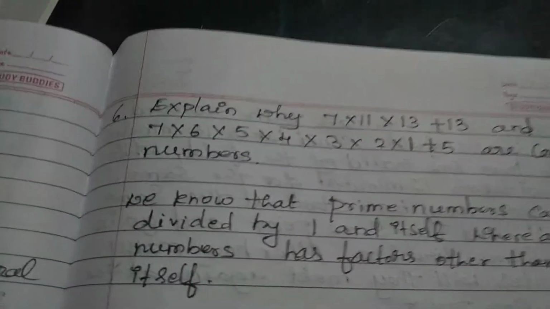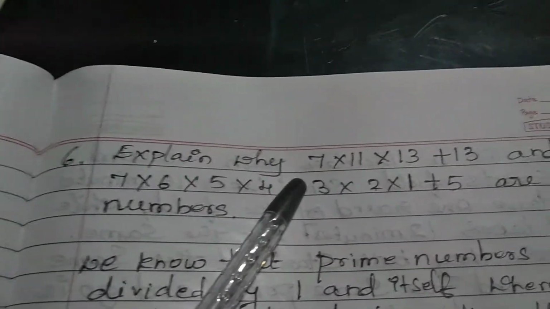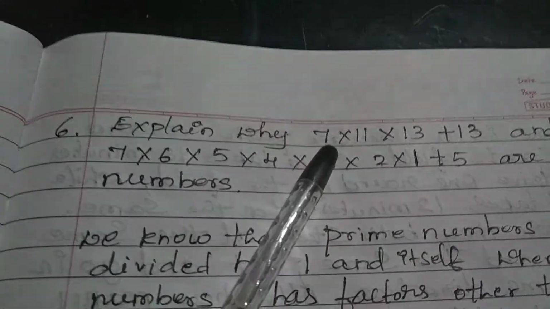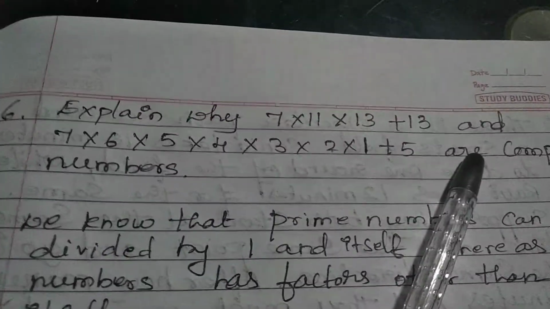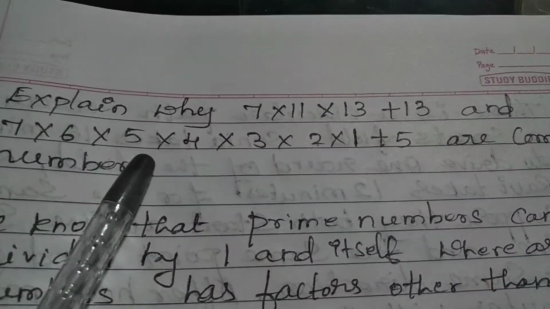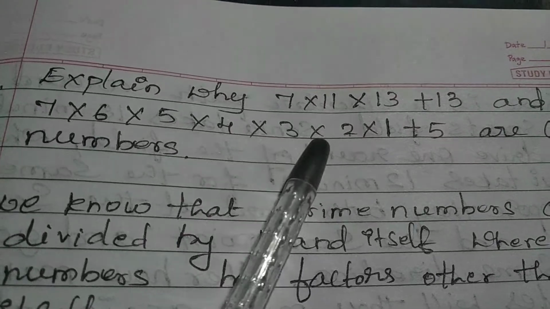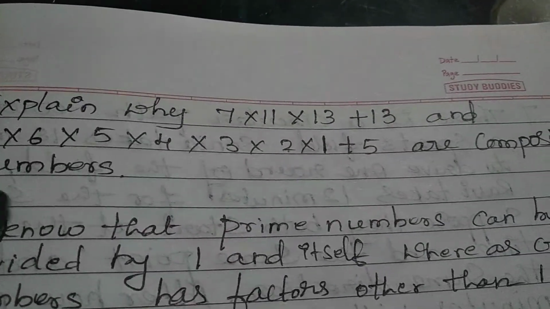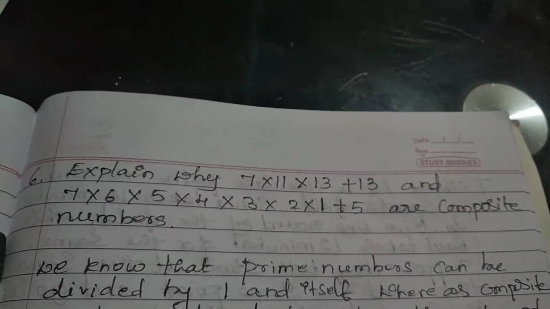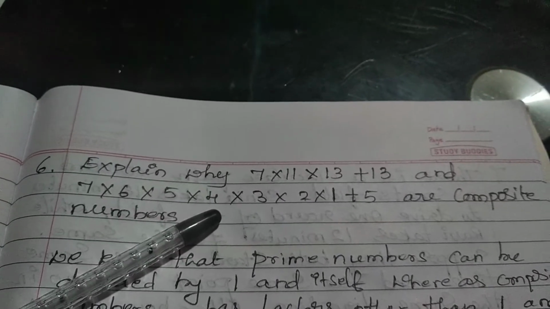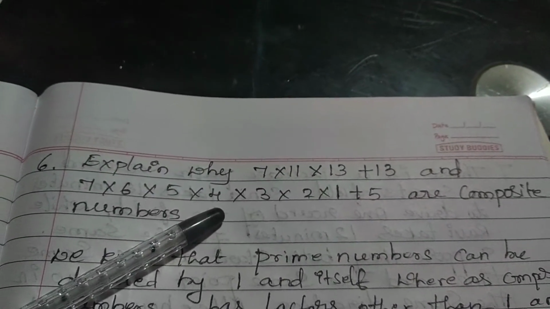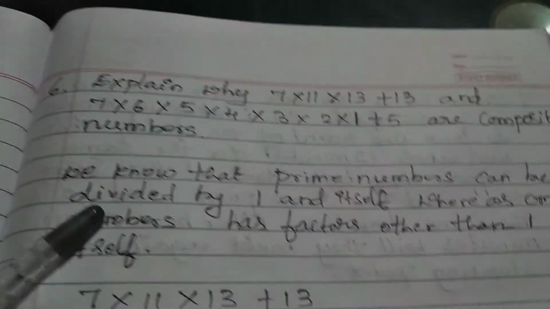The sixth question. Explain why 7 into 11 into 13 plus 13 and 7 into 6 into 5 into 4 into 3 into 2 into 1 plus 5 are composite numbers. First of all, do you know what a composite number is? Composite numbers have more than two factors.